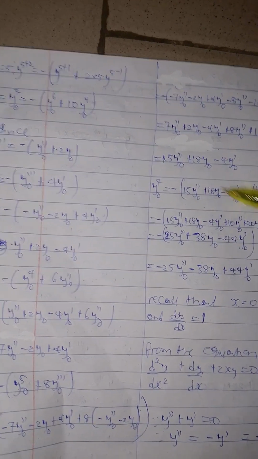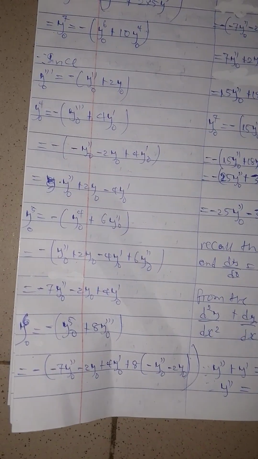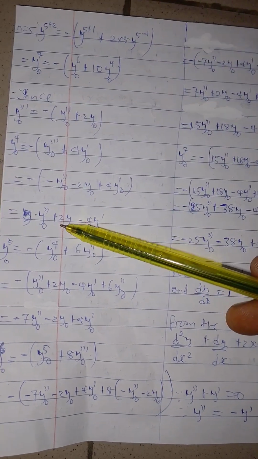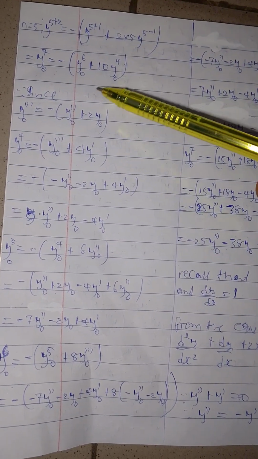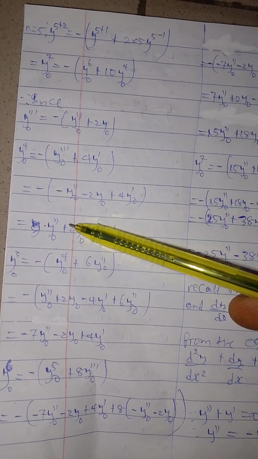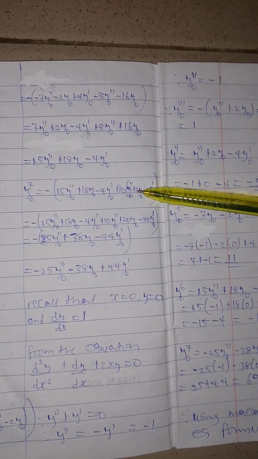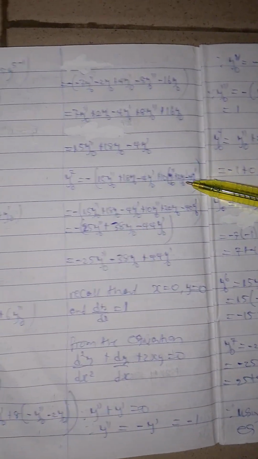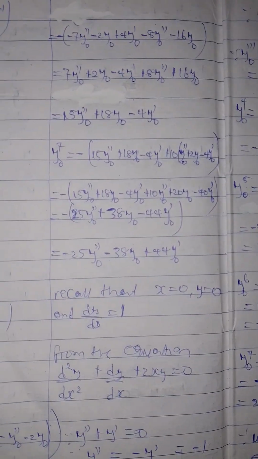Okay, then what again? Plus 10y4. Now my answer for y4 is what? My answer for y4 is this. So and also I know that it is being multiplied by 10y4. So it's multiplied by 10. So that becomes what? 10 times answer for y4 is this. Okay, 10 times what? Y prime plus 2y naught. What again? Minus 4y prime naught. So that is it. After doing that, what was next?